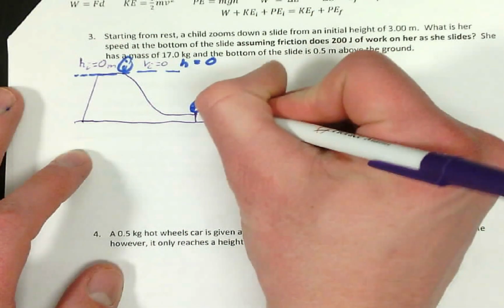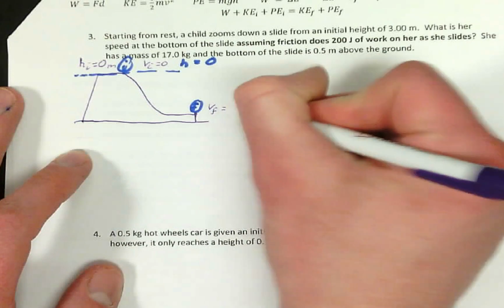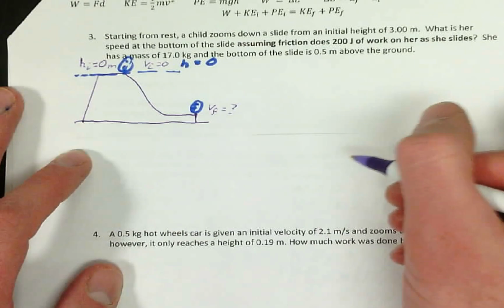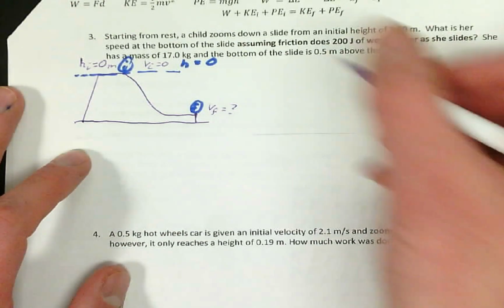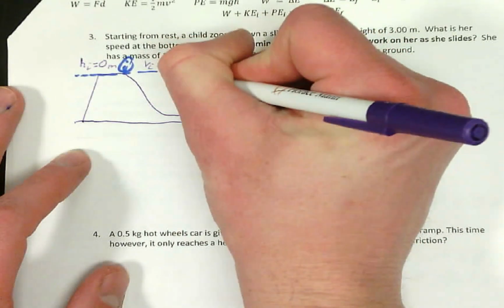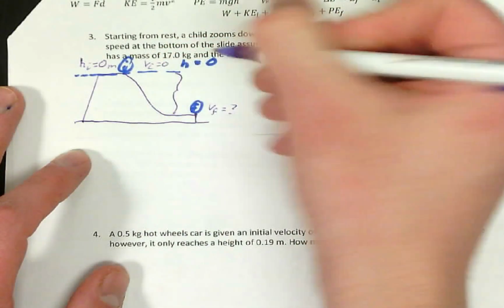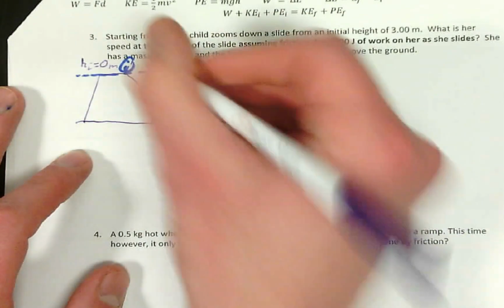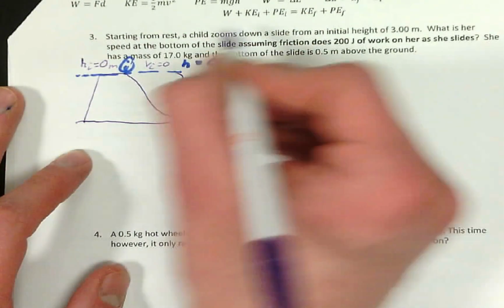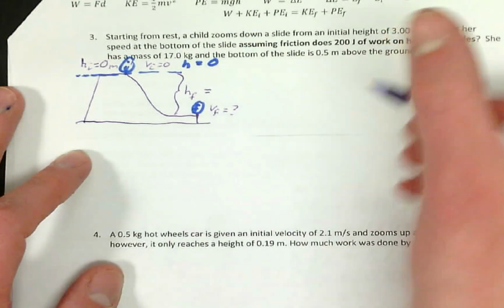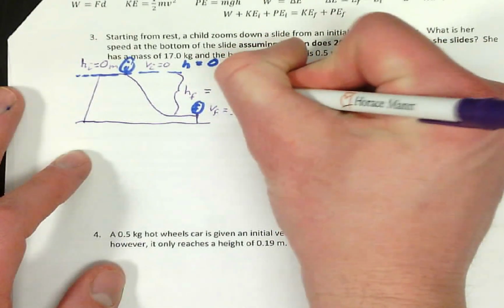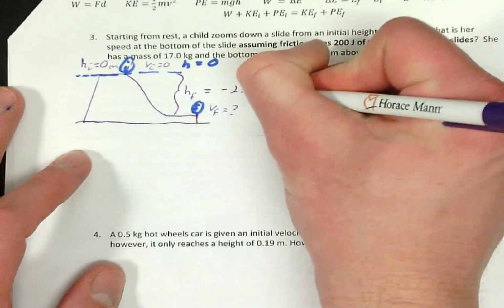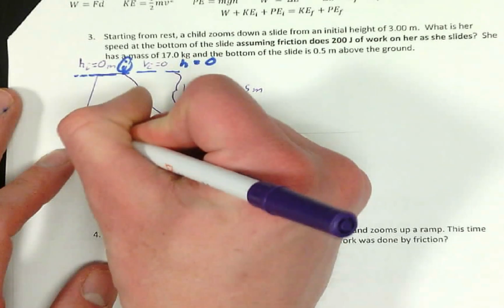We don't know how fast they're going when they get to the bottom, so that's just VF. And then the height final would be how far underneath. If it's 0.5 above the ground and they start at 3 above the ground, then the height would be negative 2.5. And the mass is 17.